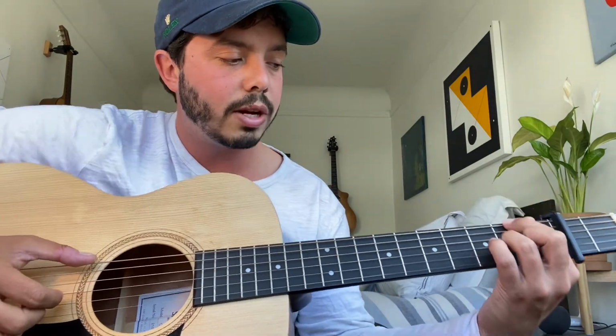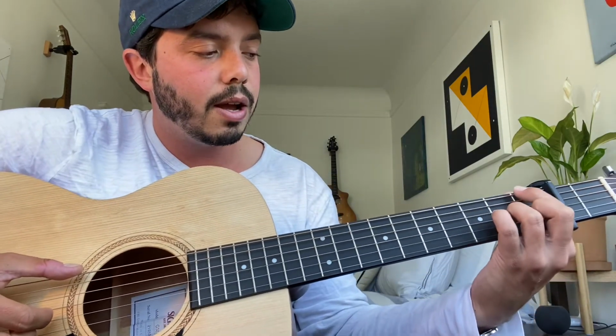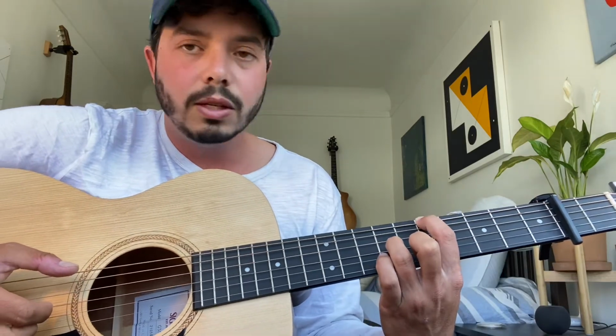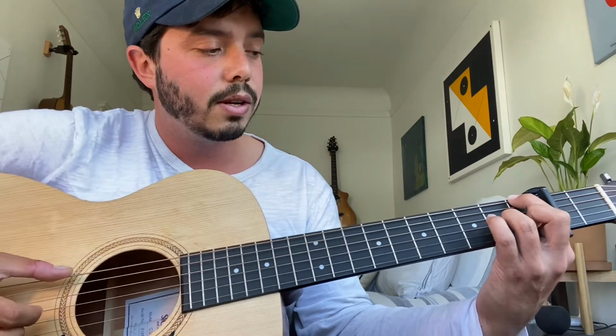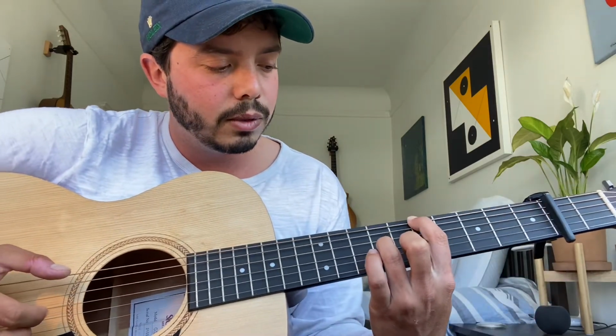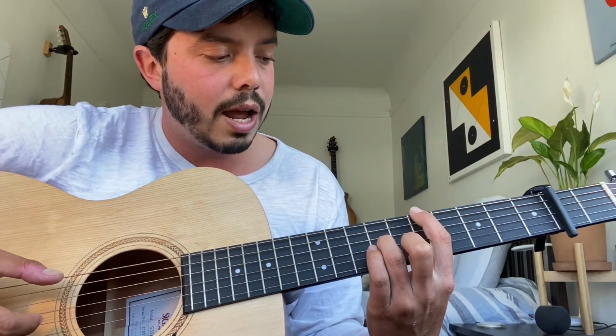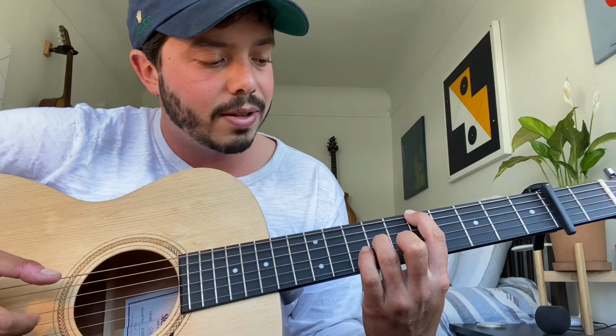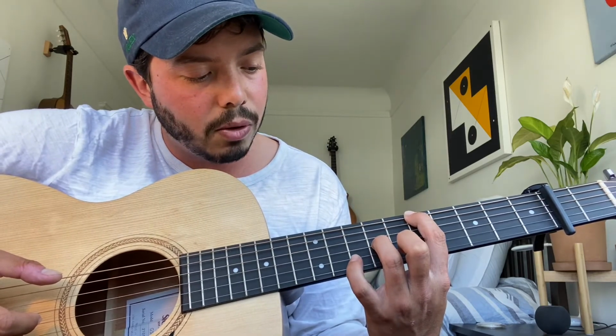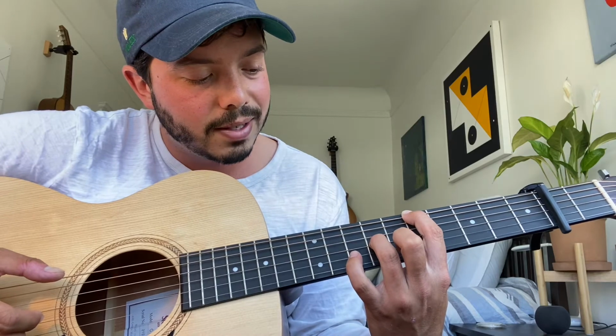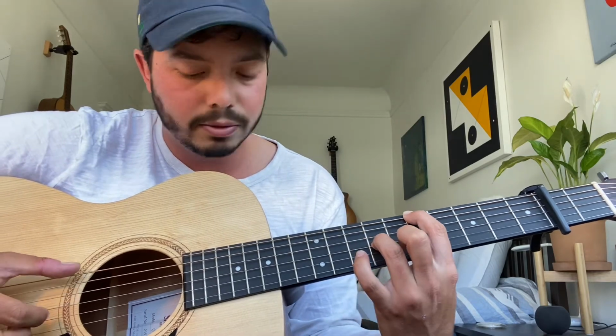so the chord shape you're gonna have is, you're really just gonna slide all the way from where the nut or capo is. The chord shape is, you're gonna have your index finger on the fifth fret of the sixth string, and then your ring finger on the seventh fret of the third string.